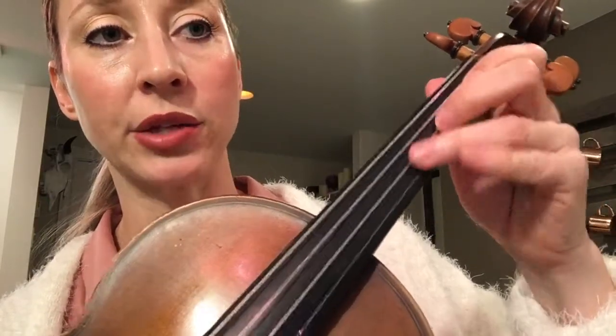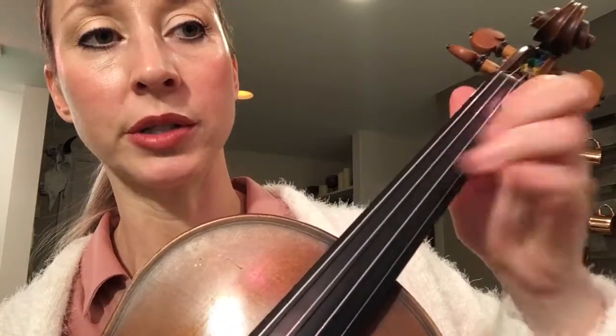A lot of times in shifting, it might say string 2 or string 3, Roman numeral 2 or 3, so that it's saying don't go onto the E string, go up the A string. Or don't go onto the A string, go on up the D string and get higher on the instrument. Why, you may ask? Why, Miss Summer?